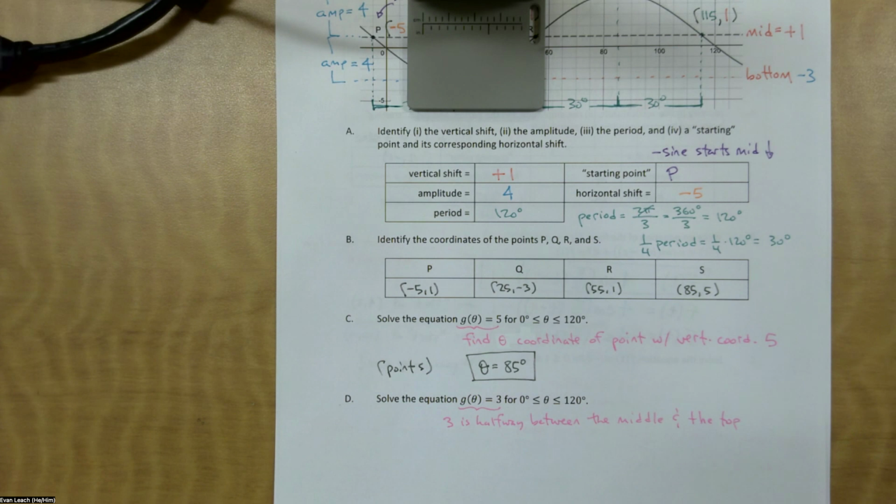The reason that I chose 3 in this problem is that 3 is halfway between the middle and the top. So we will hit the halfway points 1/3 of the way through the middle in each of the quadrants.